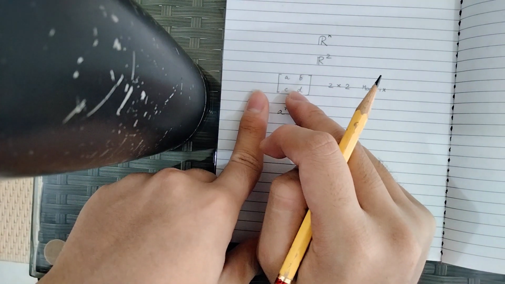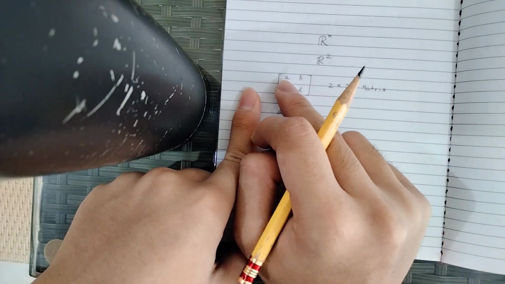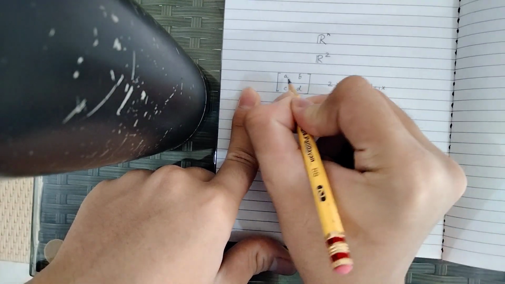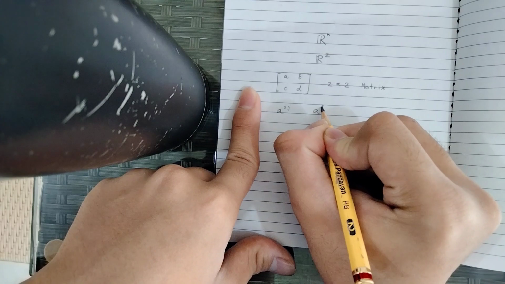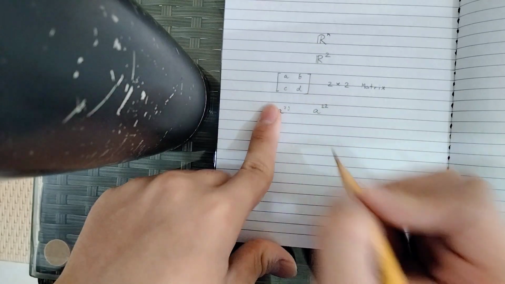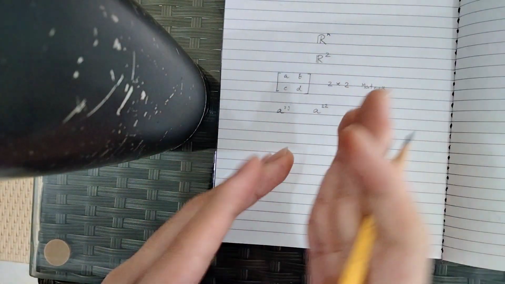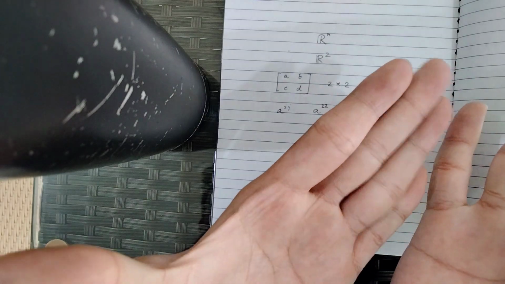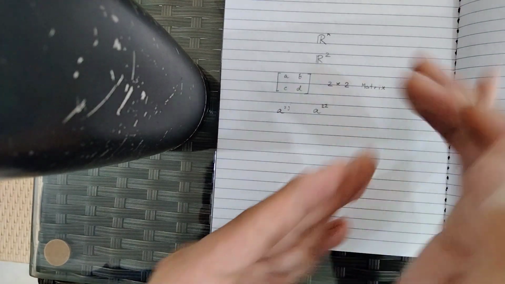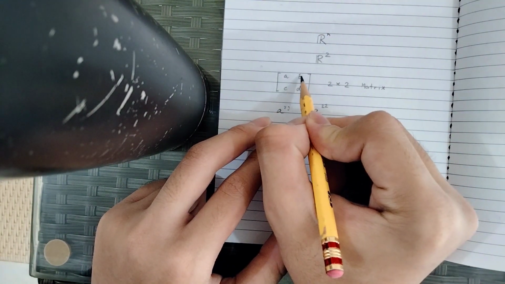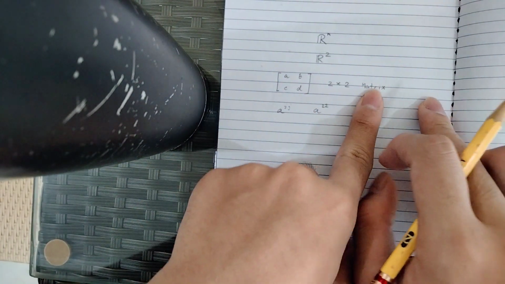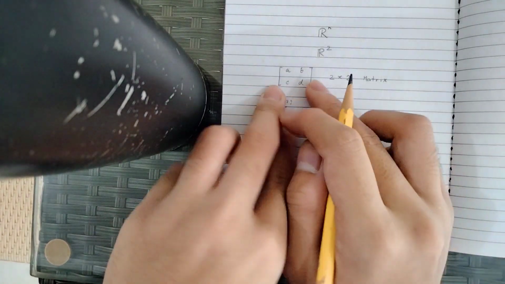So if we want to denote d in this sense, we say a sub 2 2. i is 2, j is 2. Instead of going up like normal Euclidean space coordinates go, we go down here. We read i and j left to right and then up to down. So this is a 2 by 2 matrix.